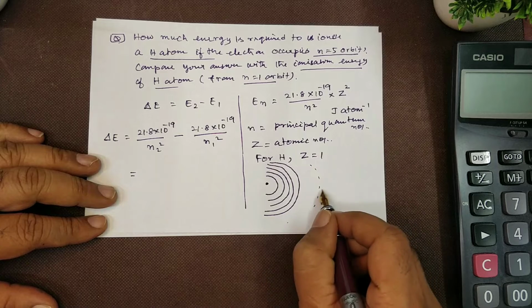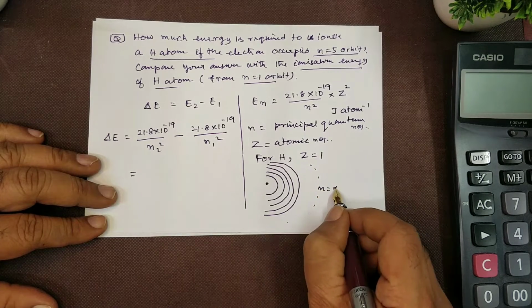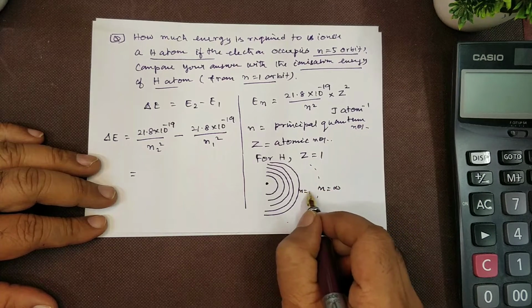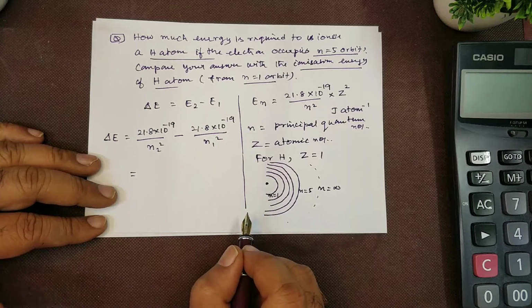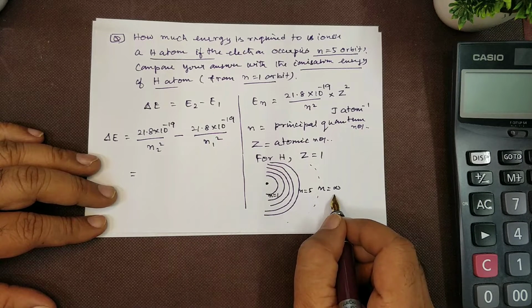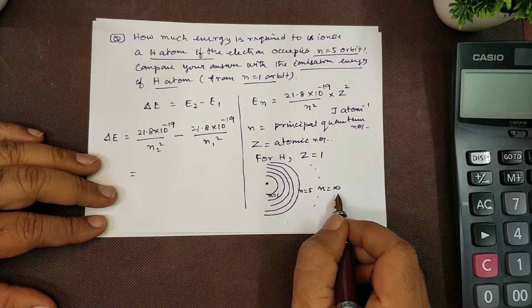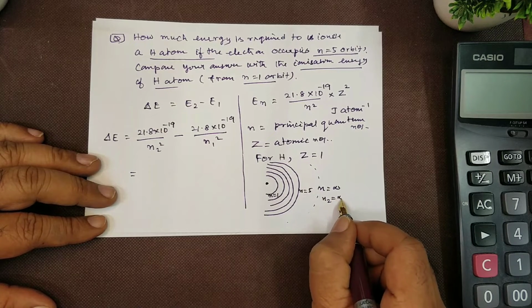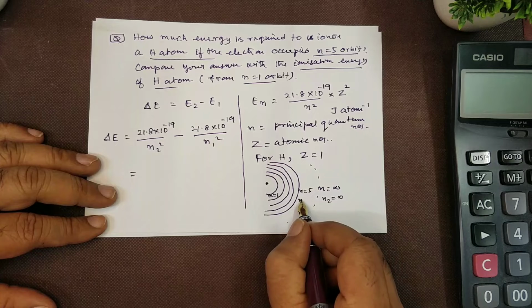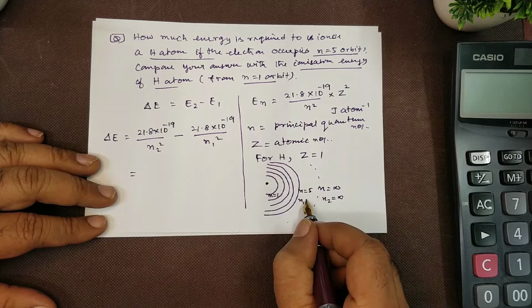Are you able to follow? This is n equal to 5. This is n equal to 1. Now this is the final energy level. So n2 is infinity here, and n1 is, in this case, 5.